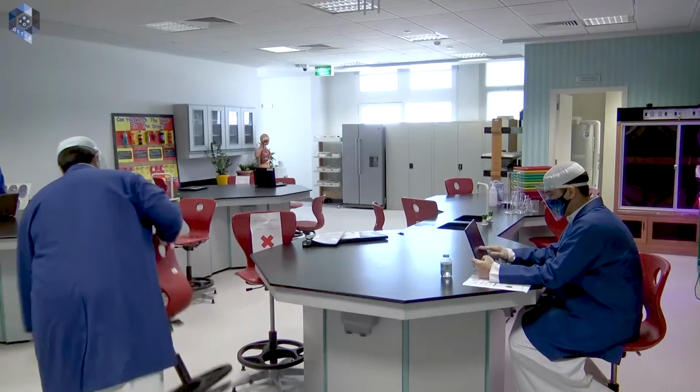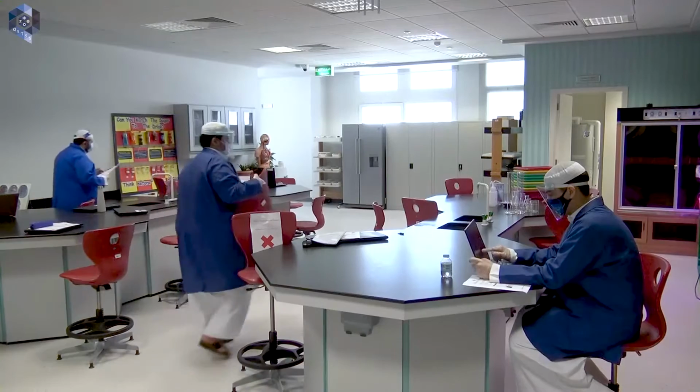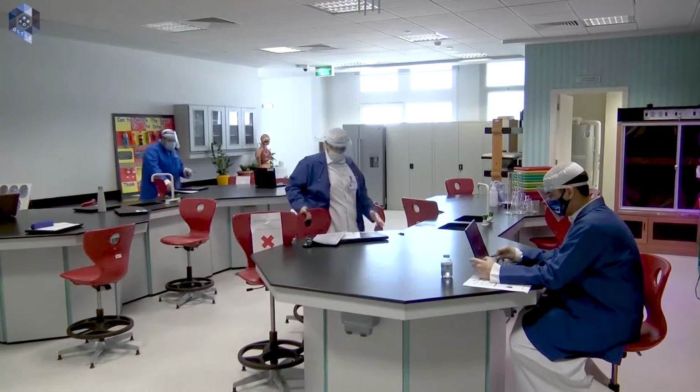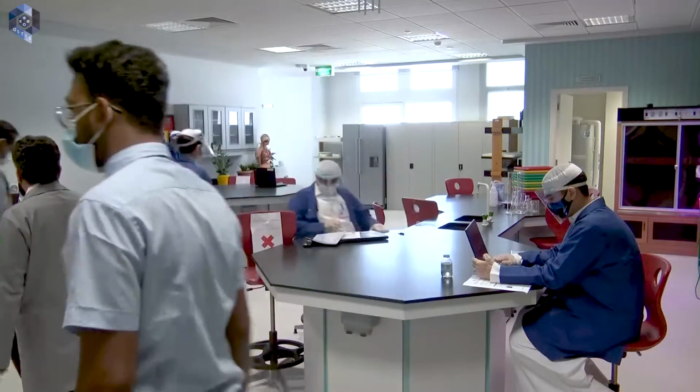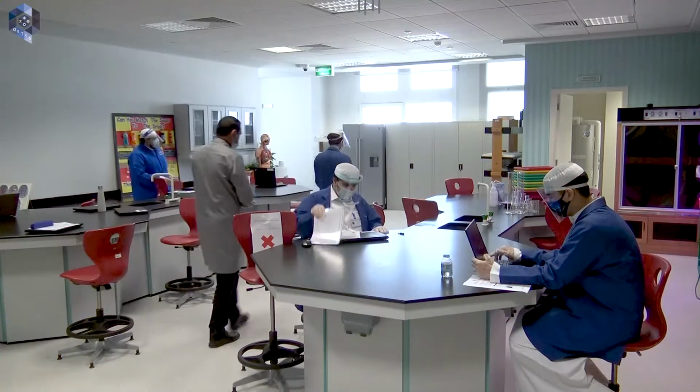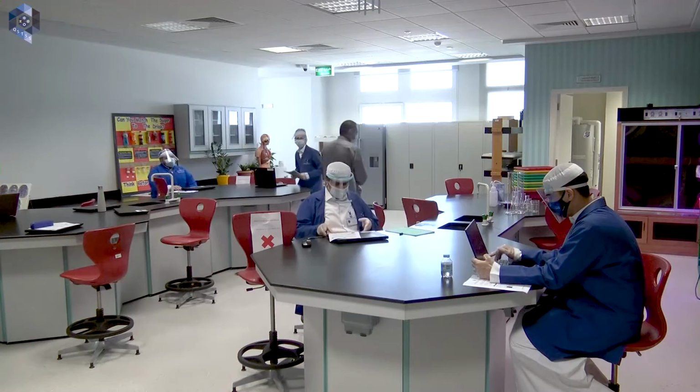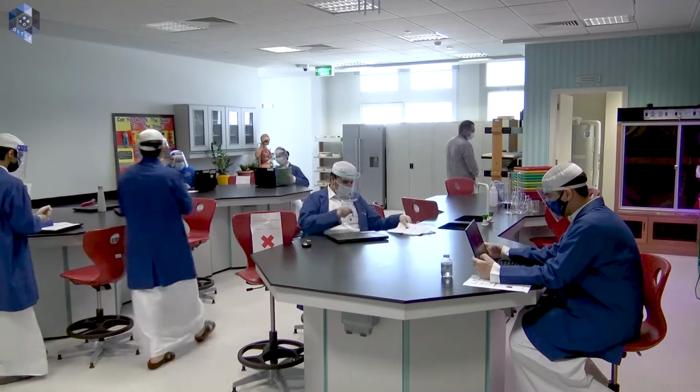You will be working in groups, right? Now, we have Nassar and Al-Marri working on one file. We have Al-Imadi and Al-Shahwani working on another file. And the other 3 students have their own file.